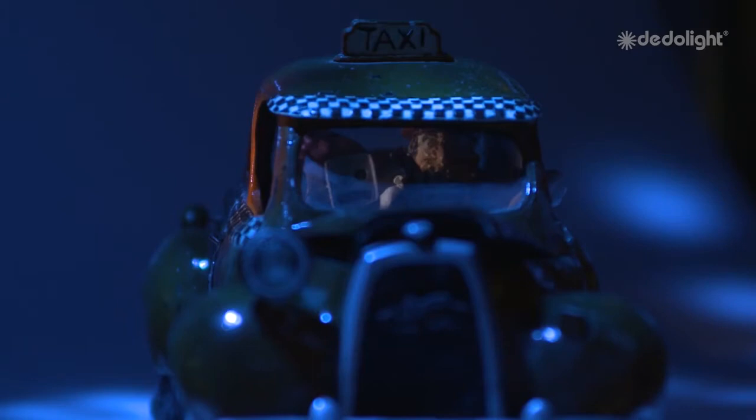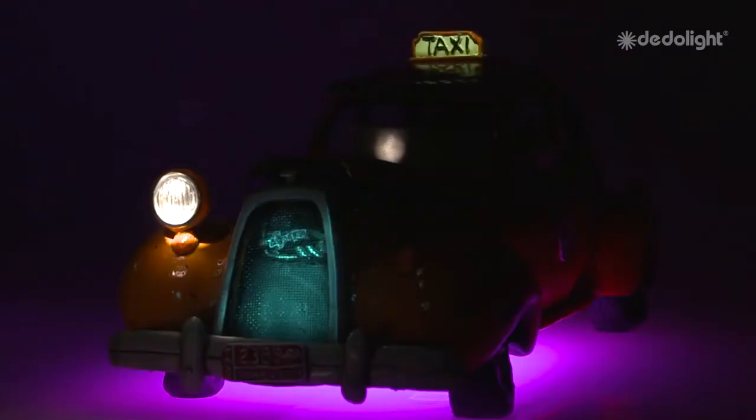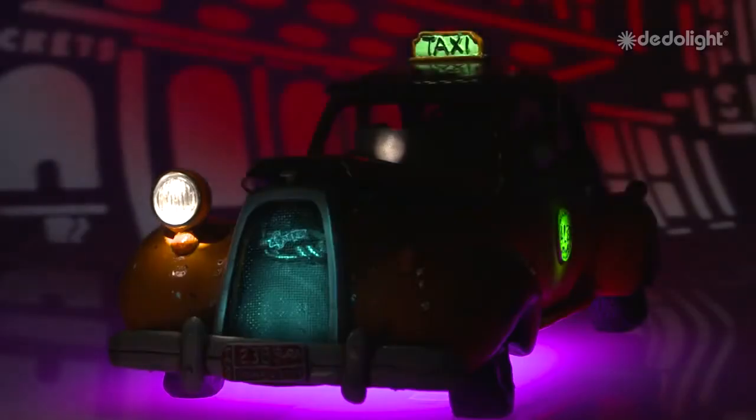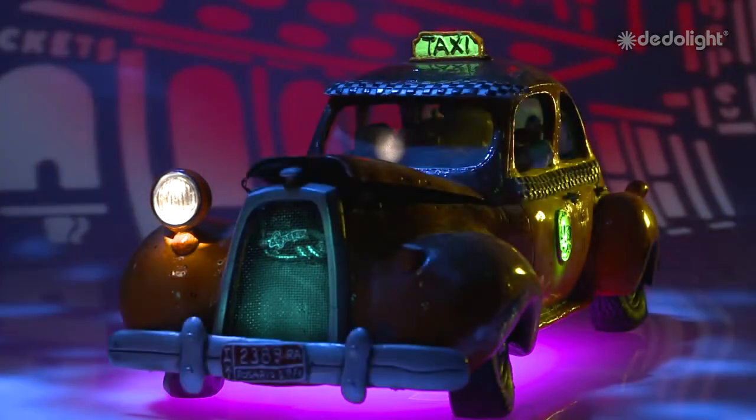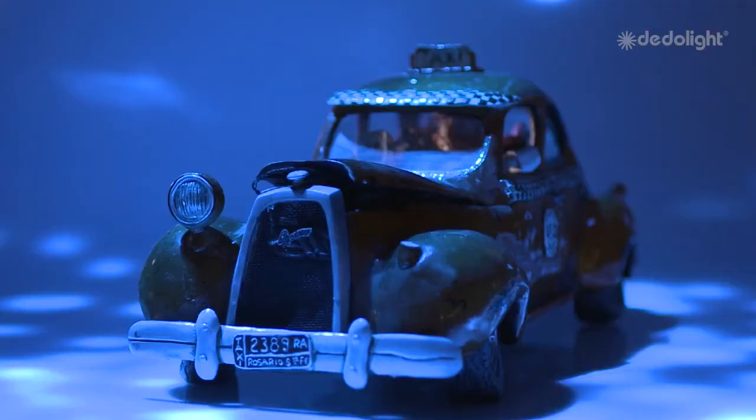The kind of gels we're using are both dichroics for the strong colors, for the vivid colors, and regular precision Roscoe gels if you want to do precise colors on the specific effects.